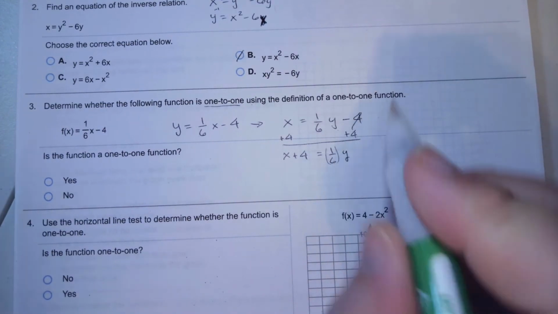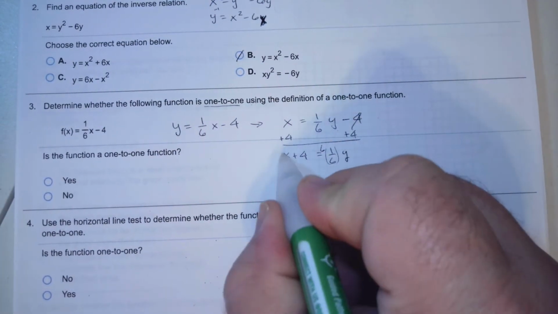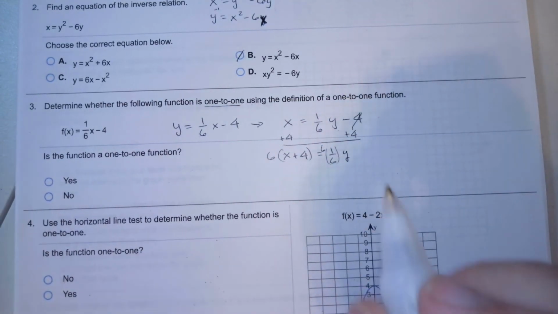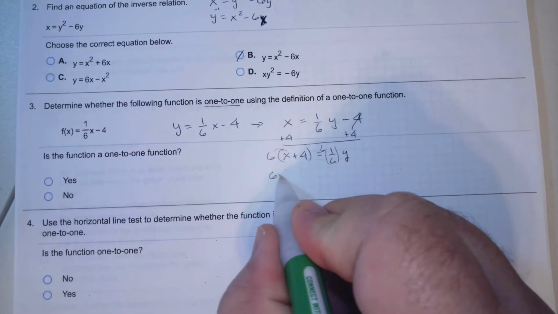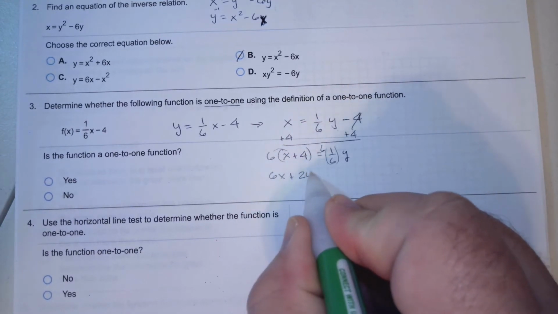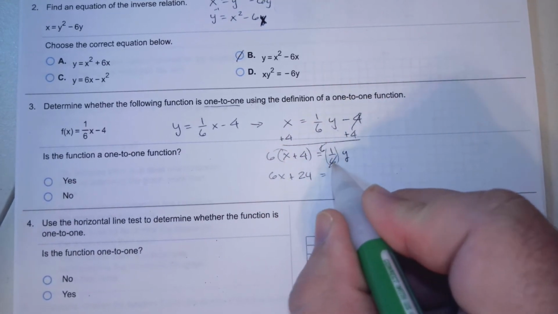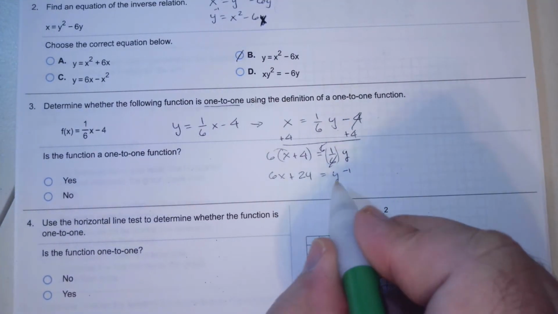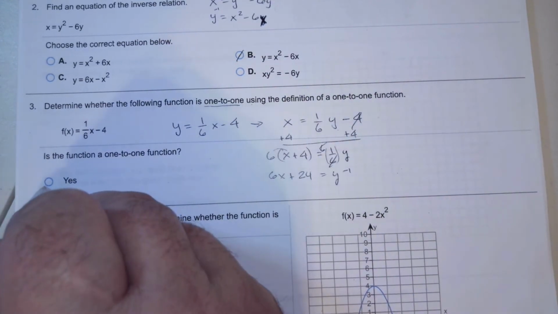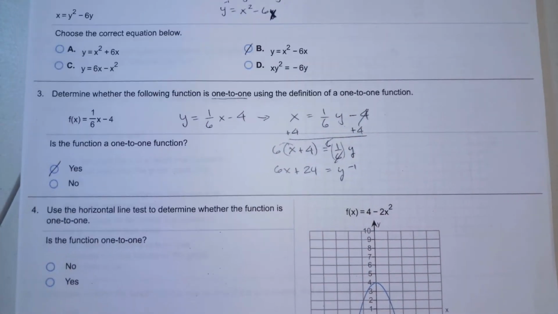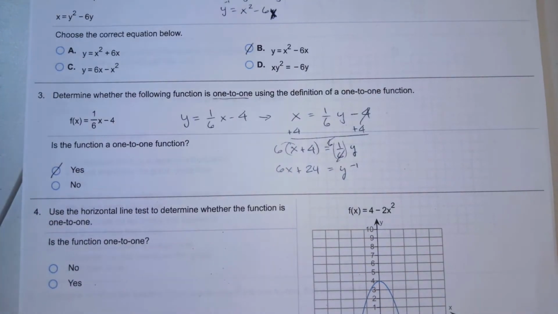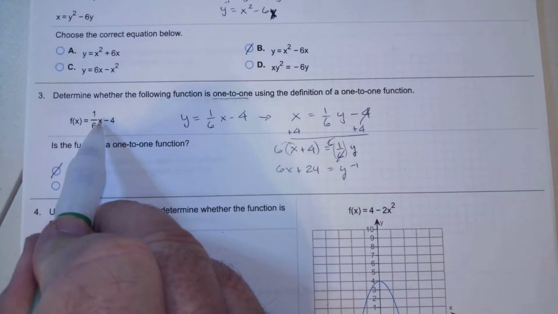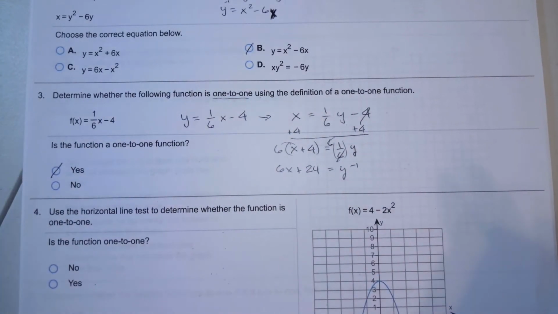Get rid of the 1/6, multiply both sides by 6. 6x, 6 times 4 is 24. The 6's cancel, so that's your inverse. Since it does exist, then it's yes. It is one-to-one. Now, we could also tell it's one-to-one because it's linear. In order to be one-to-one, it has to pass the horizontal line test. Linear equation, the graph only crosses once.